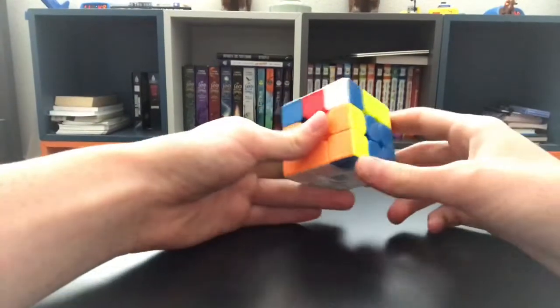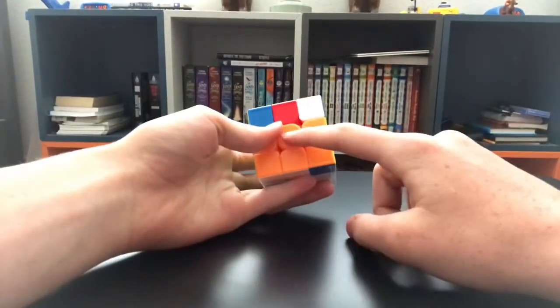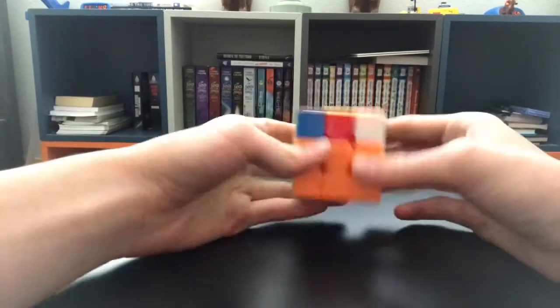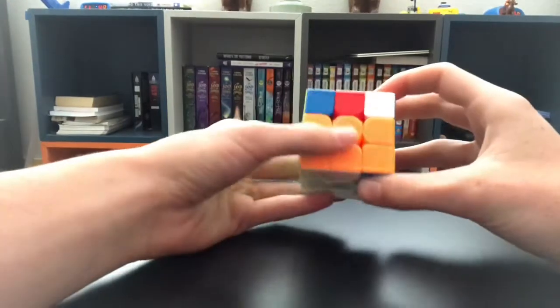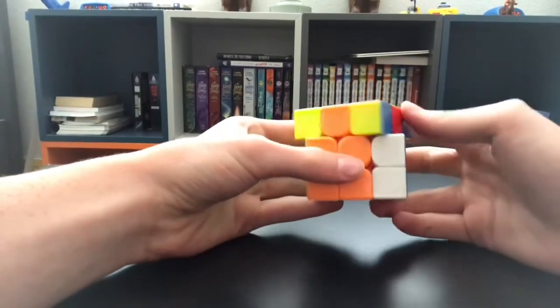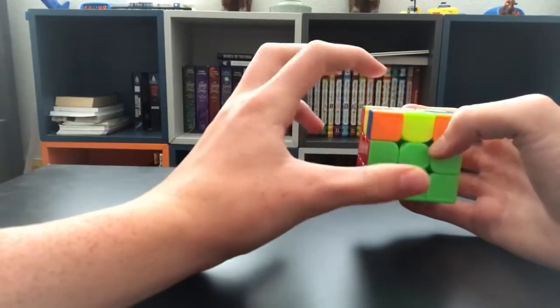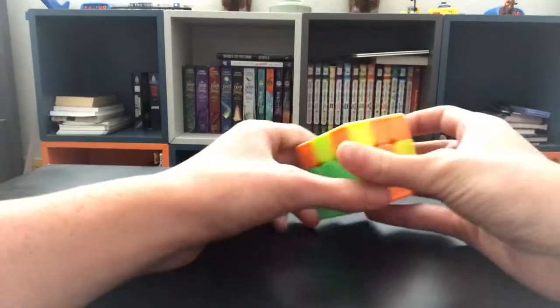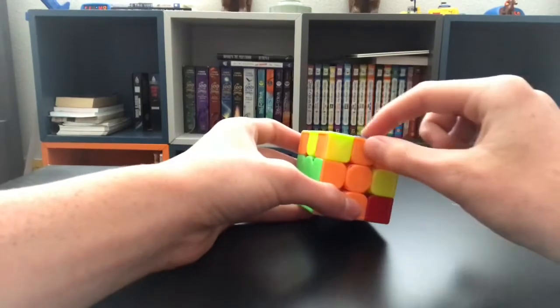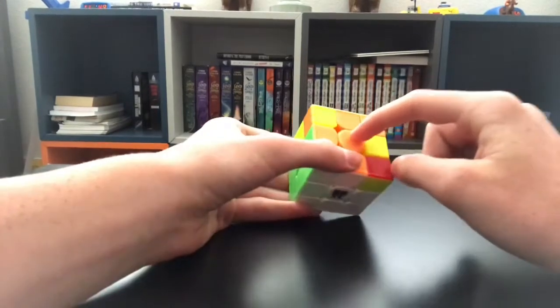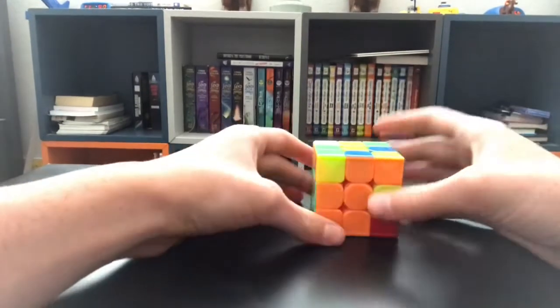We have one last pair, and that is the blue, orange, and white piece. So here's the blue, orange, and white corner piece, and here's the edge piece. So we need to bring it up like that, because remember, the white needs to be facing up or else this won't work, and we need to align the orange side of the edge piece with the orange center piece like that so that it matches.